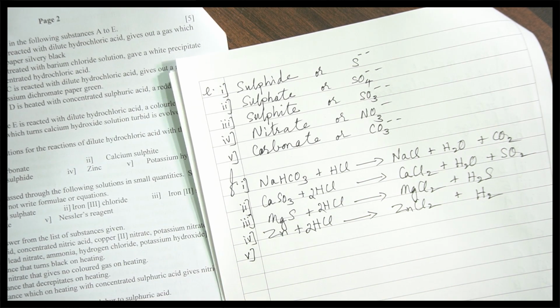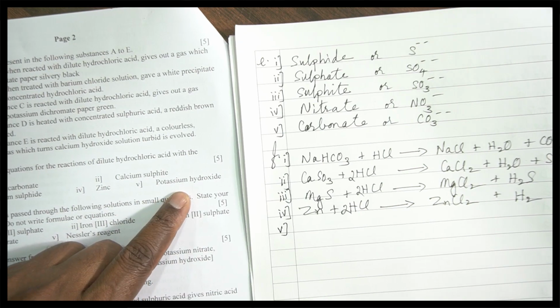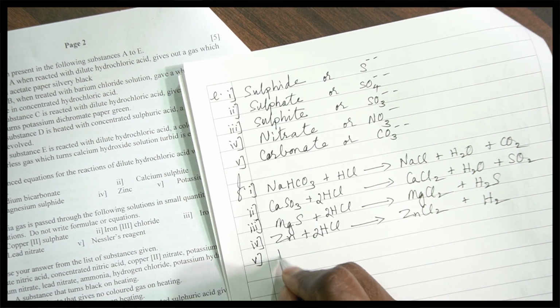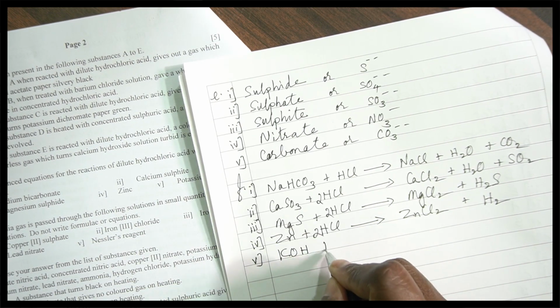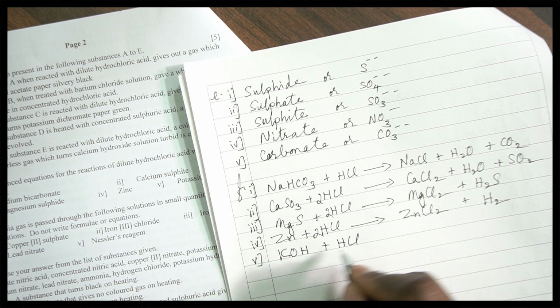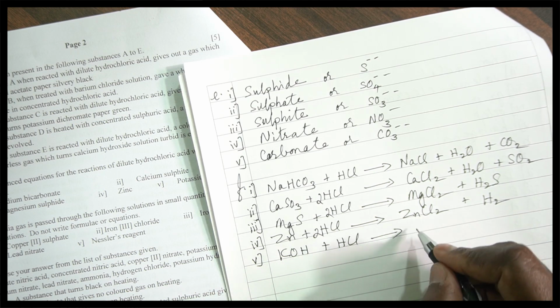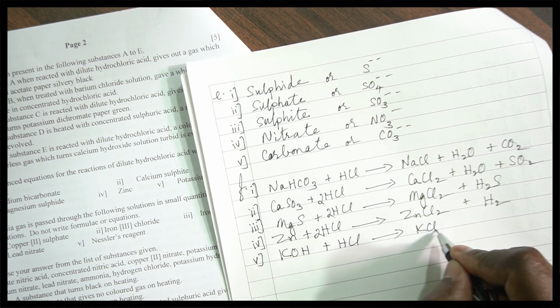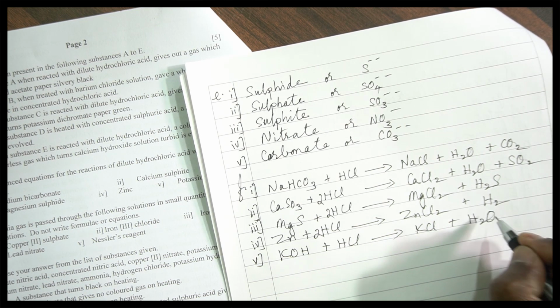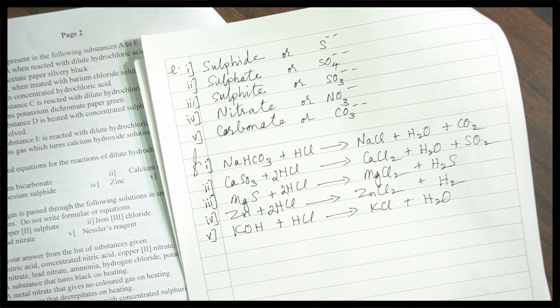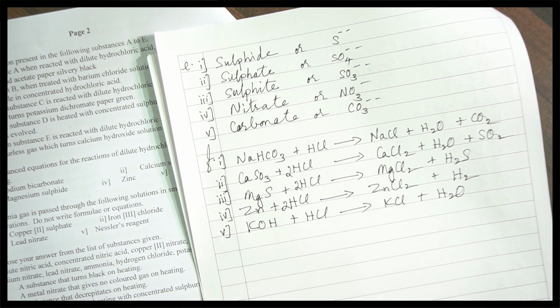And number 5, here potassium hydroxide is asked. So KOH plus HCl, univalent. So nothing to do, it is balanced. Salt plus water, KCl plus H2O. Salt plus water is produced, it is balanced. So we have made 5 balanced equations.